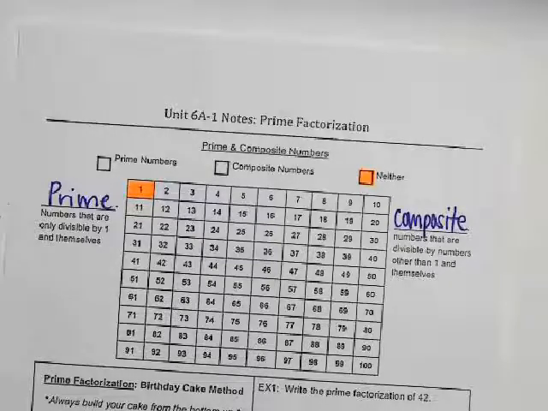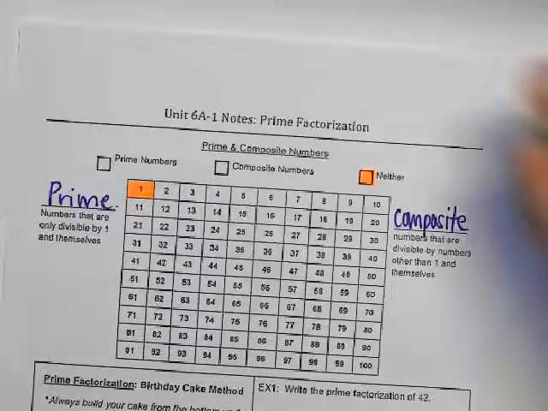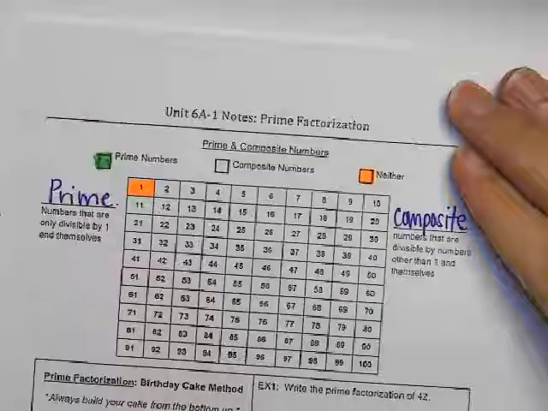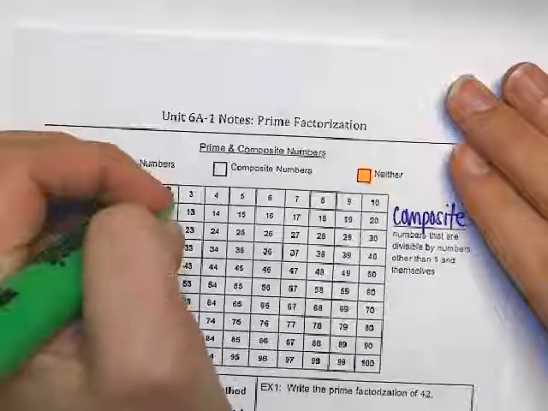Then we're going to move on to number 2. I already told you that 1 is the only neither, so number 2 has to be prime or composite. Well, what goes into number 2? What can go into it? 1 and 2, because 1 times 2 is 2. Prime is numbers that are only divisible by 1 and itself. Composite is more than that. Well, 2 can only be divided by 1 and 2, so it is prime. Highlight prime a color, and then we're going to make 2 that color.